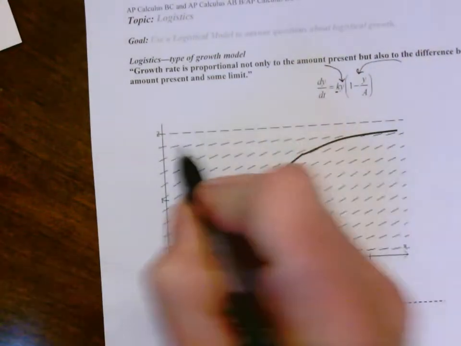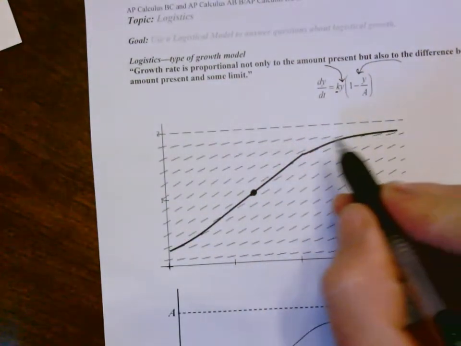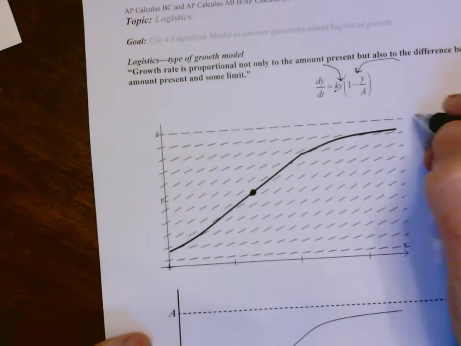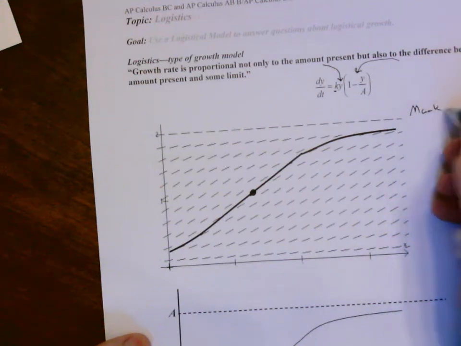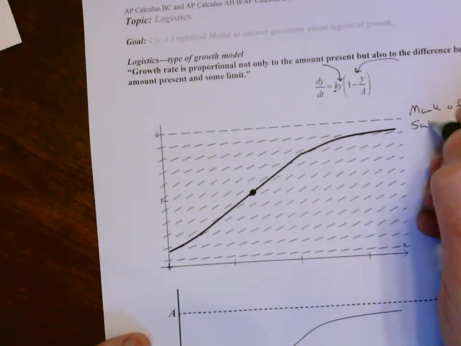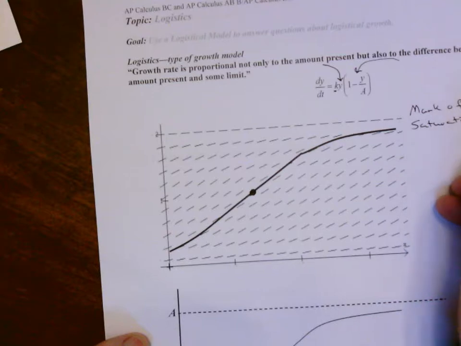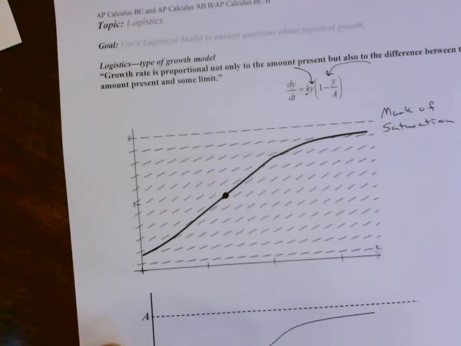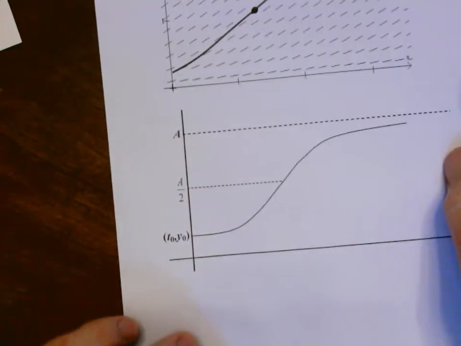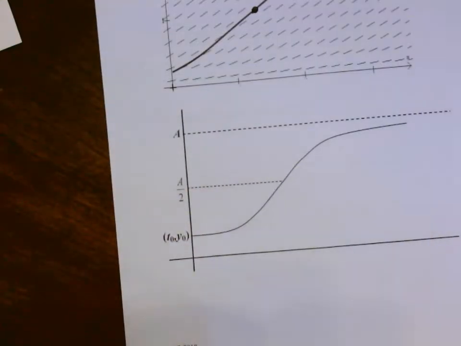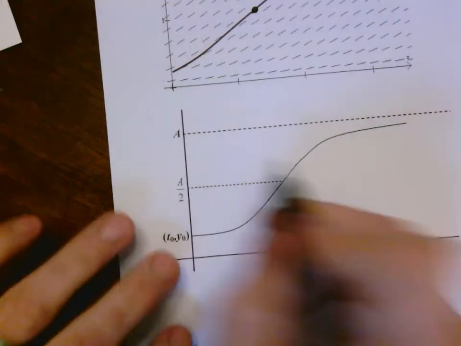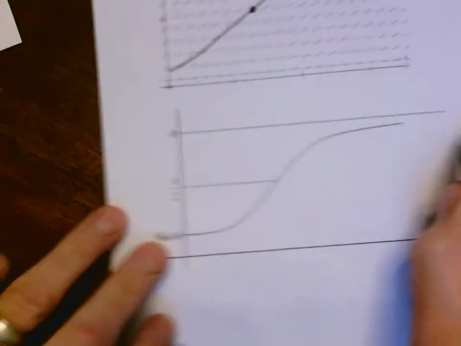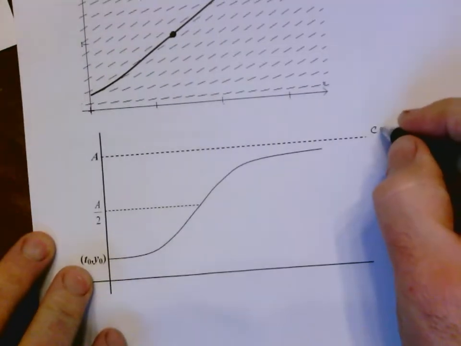So this right here is kind of like the max of what it could be. And we call this the mark of saturation. You probably won't have to know what that is, but just in case. Okay. So anyway, we go down here to what it will more look like. This is the type of thing that we're going to have. And right here, this A is what's called the carrying capacity.